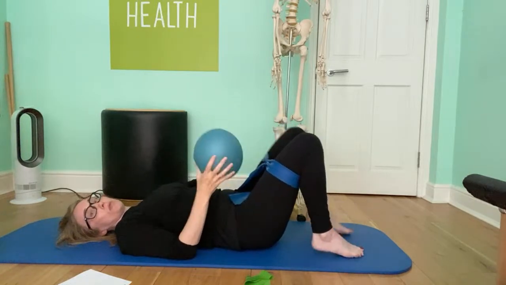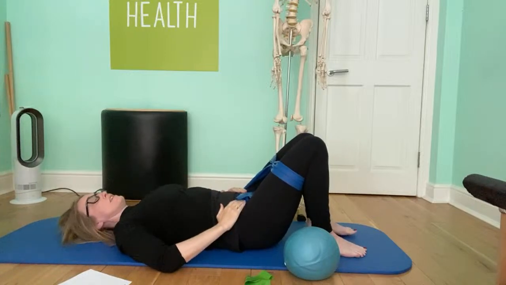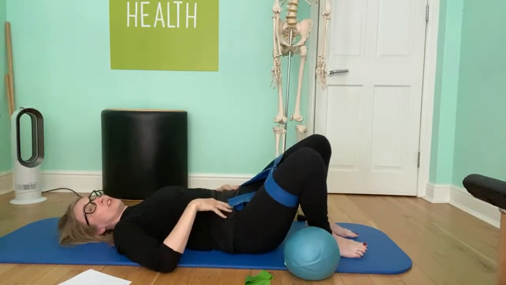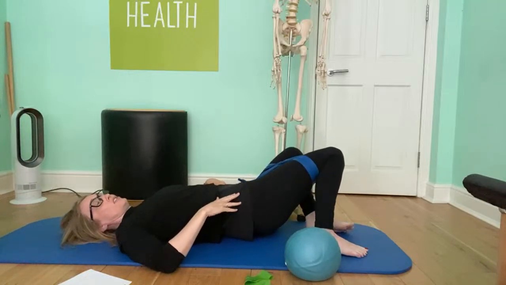Now, let's get rid of our ball for a second. Pop that on the side. Find your density. Take a moment. Maybe you need to do a little, you can keep your band on. Do a little side to side, little windscreen wiper.